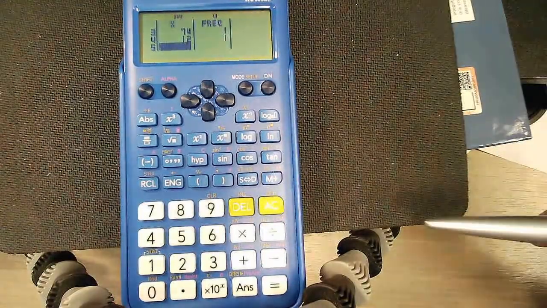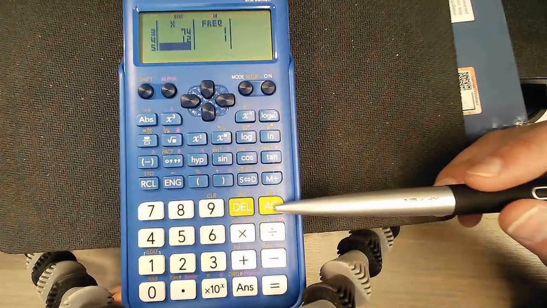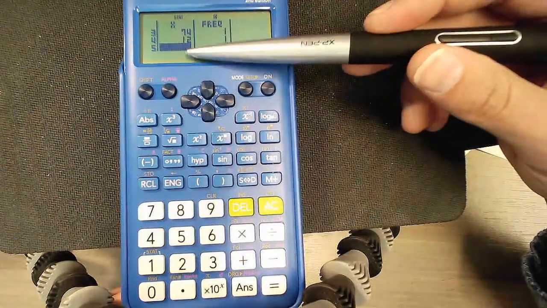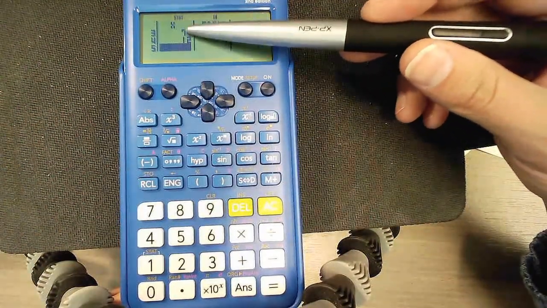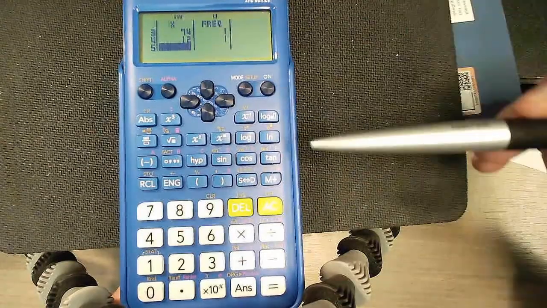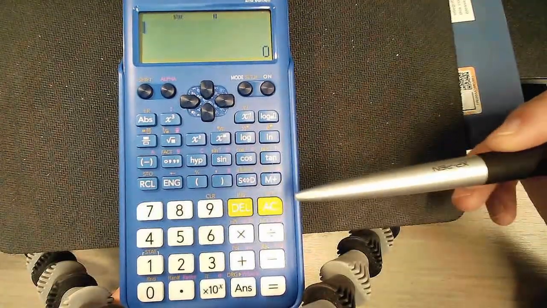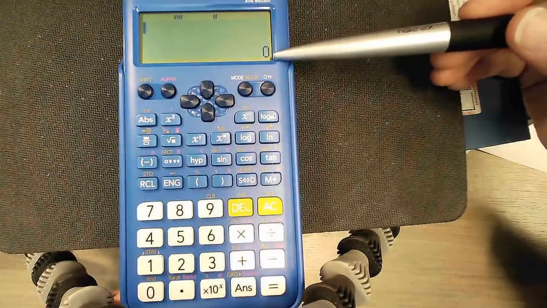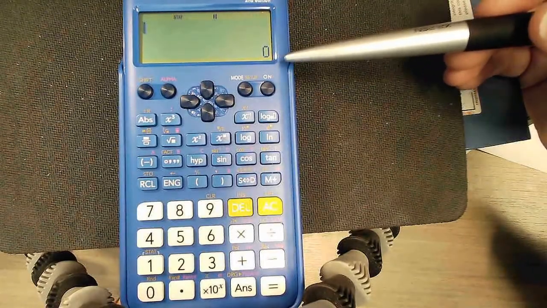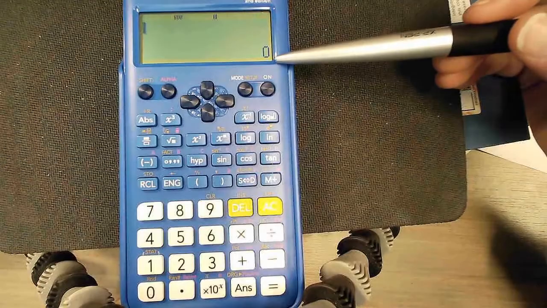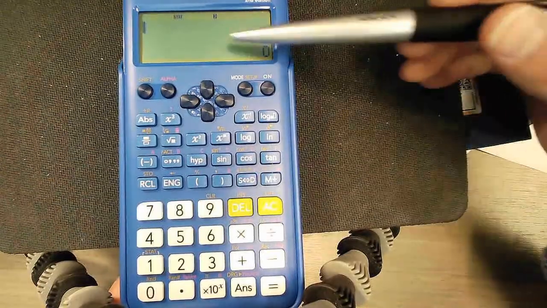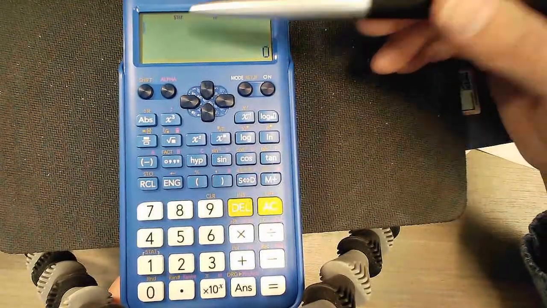Now, one of the hardest things for us to remember here is after we've entered our data, and you can enter as many data values as you need, we need to hit the all clear. We need to get back to this right here, okay? Once we get back to this screen, notice I still have the stat up here.